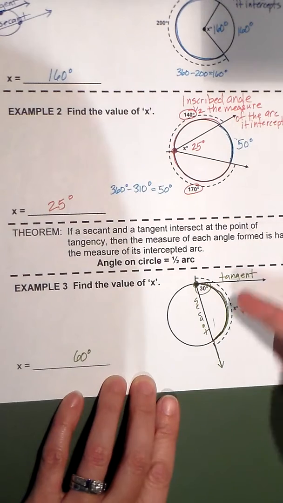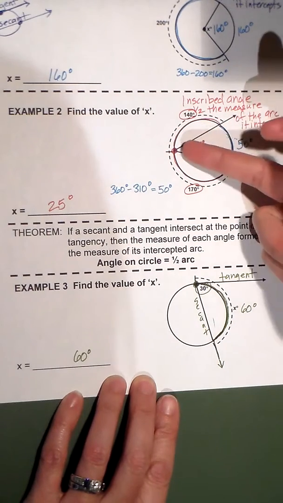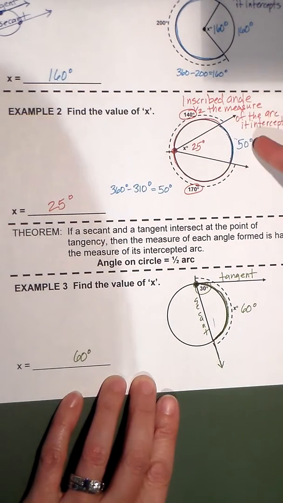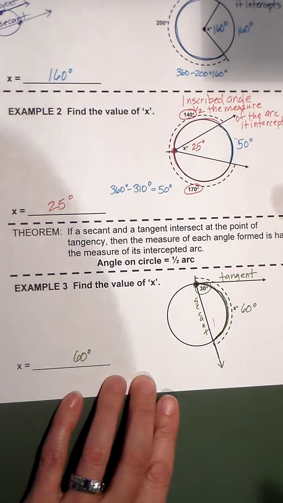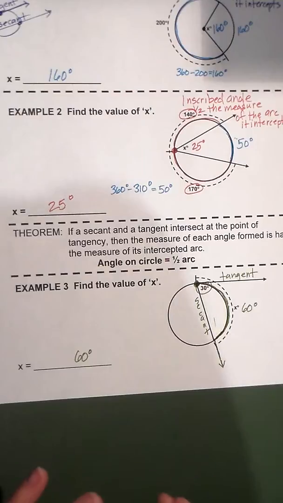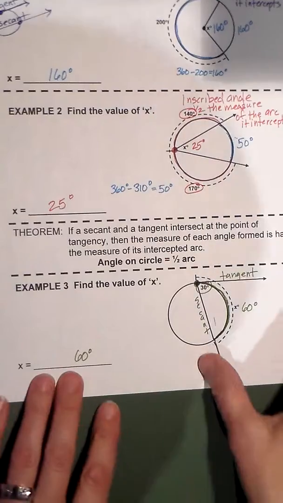They're also both half. Do you see that? This angle is on the circle, it's half this arc. This angle is on the circle, it's half this arc. Vertex on the circle, half the arc. I'm going to say it one more time. If the vertex is on the circle, half the arc. Okay? So let's move on to the next one.